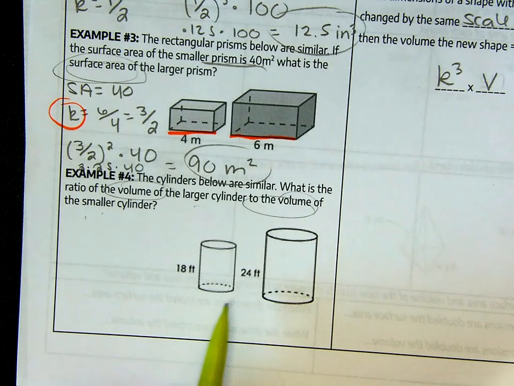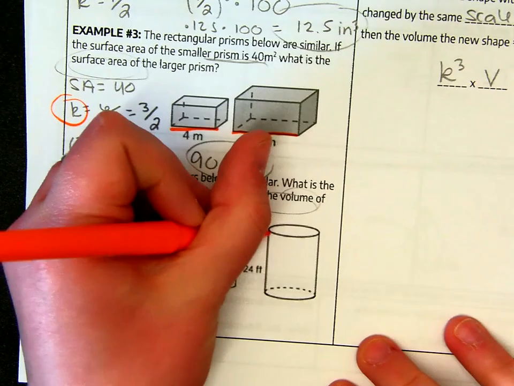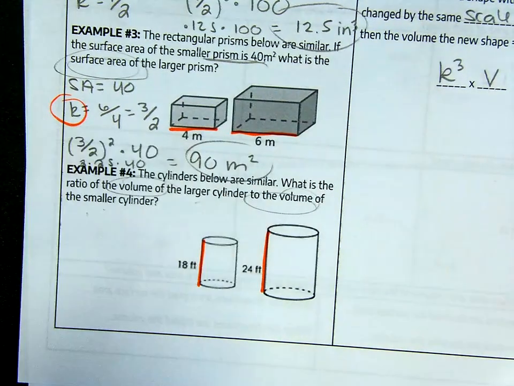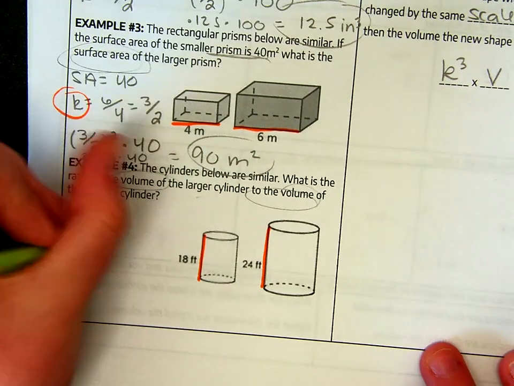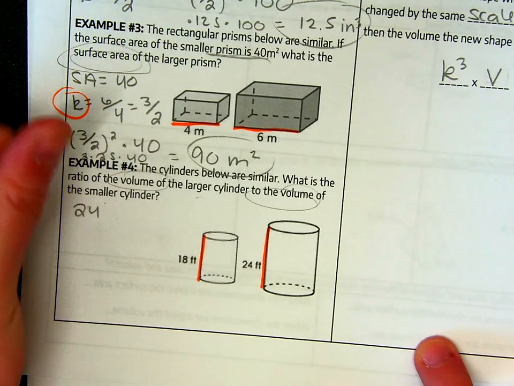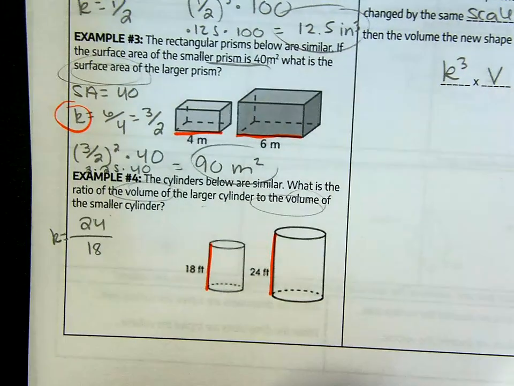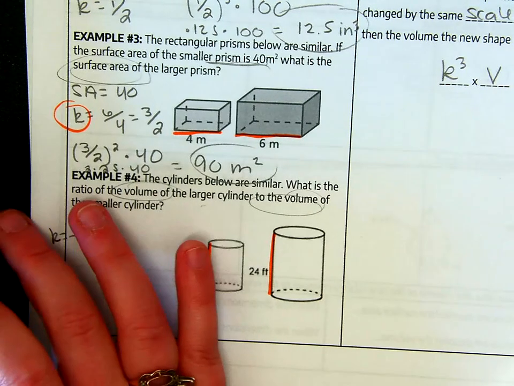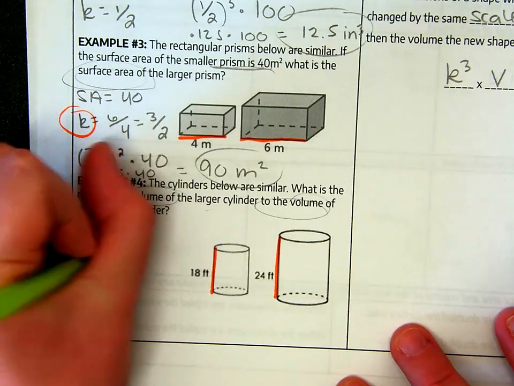We're given 2 heights. So again, I can do the ratio of those corresponding sides and divide. So 24 over 18 is going to give you my K again. I'm going to reduce it, and you get 4/3.